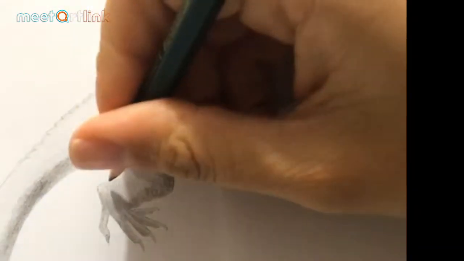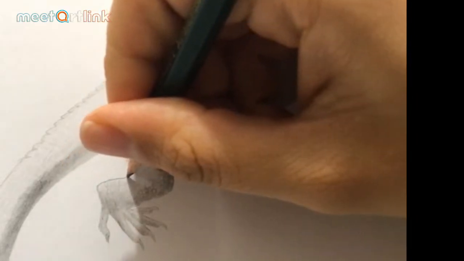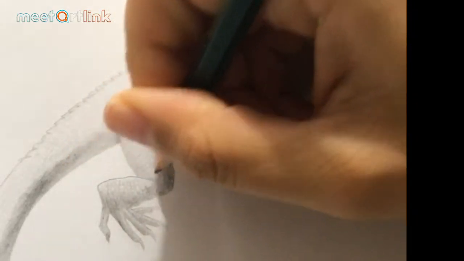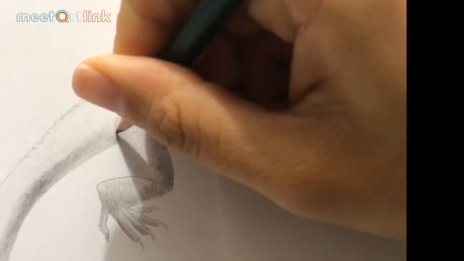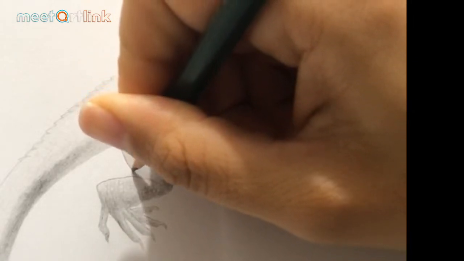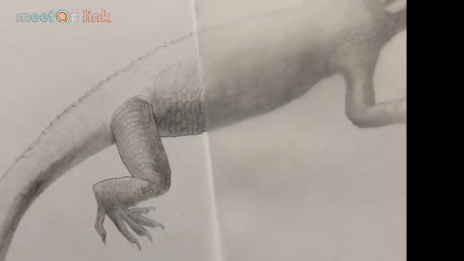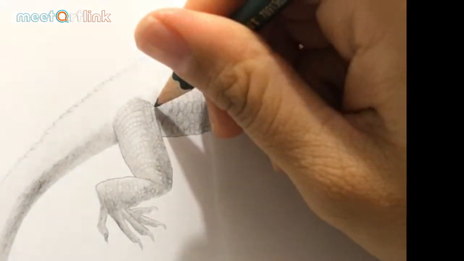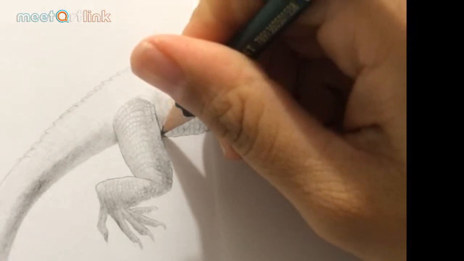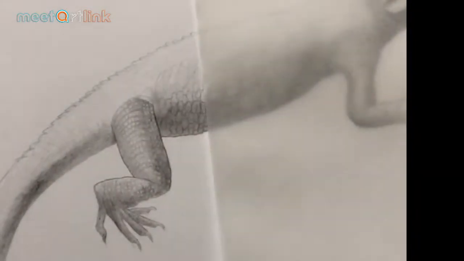So like this one. Can also do it darker here.